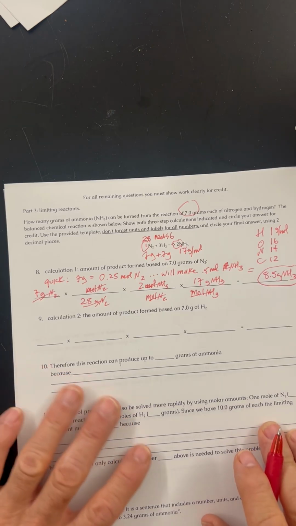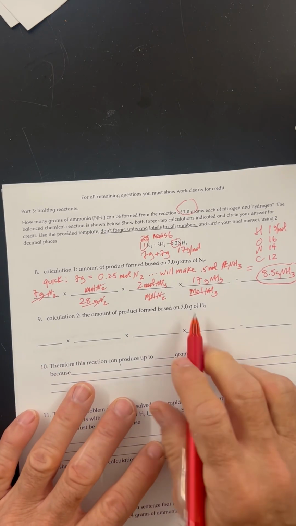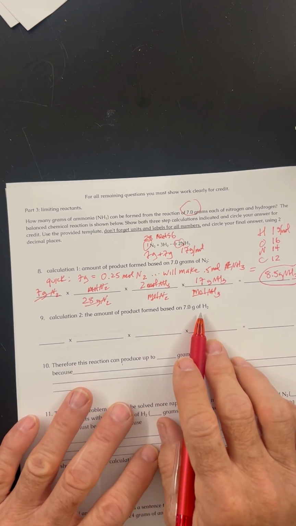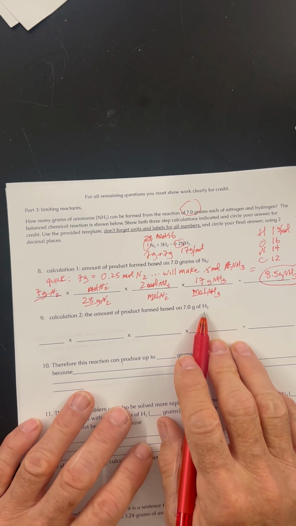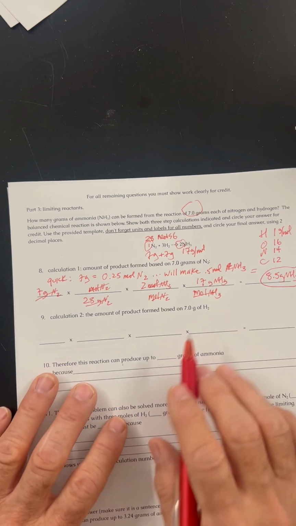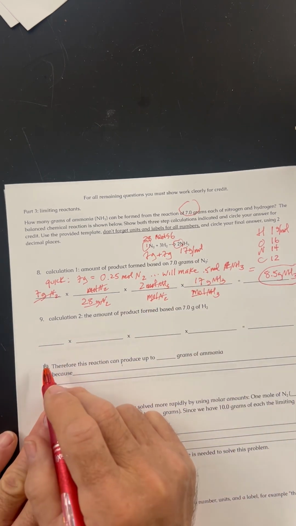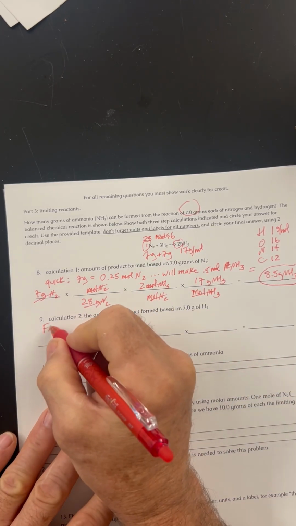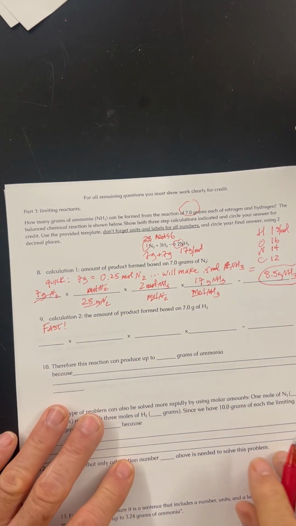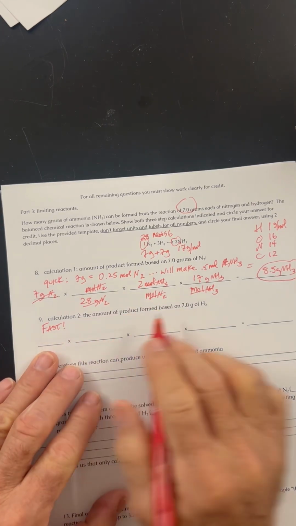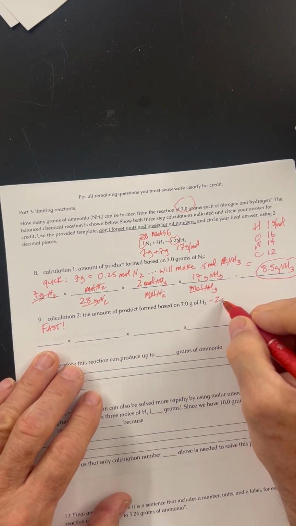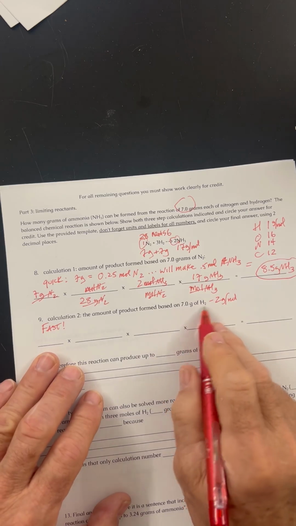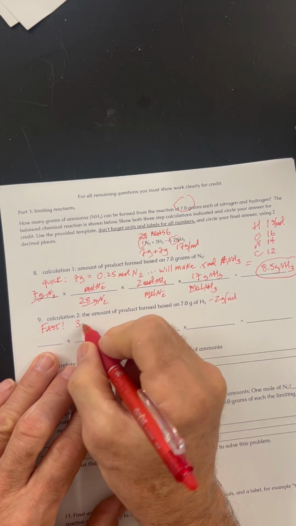Now, if we have 7 grams of H2, I think we can make a lot more product because each element is only 1 gram per mole. And so we have 7 grams. Let's do it the fast way, or the quick way. We have 7 grams of H2. This is 2 grams per mole, is it not? So we have 3.5 moles.